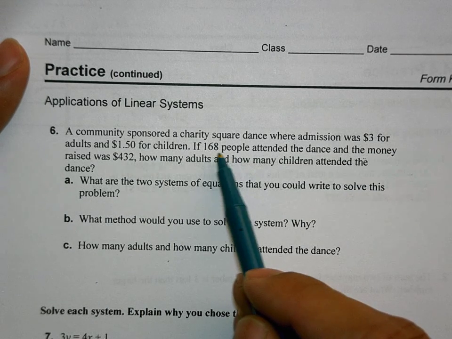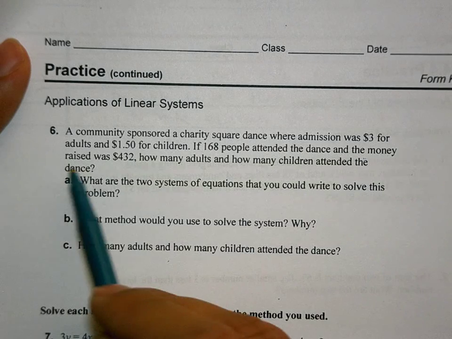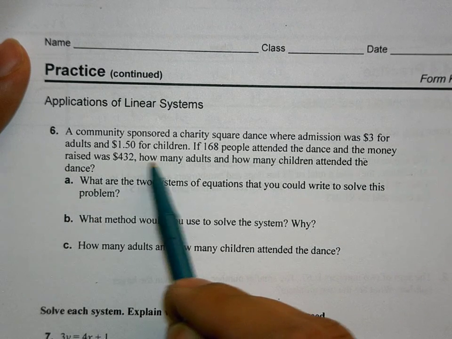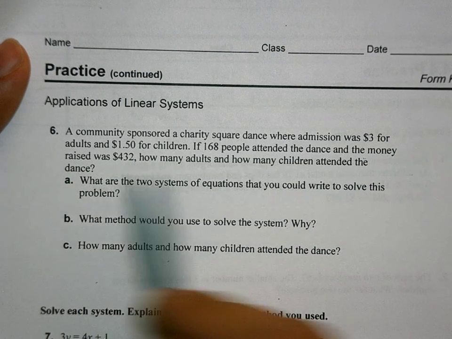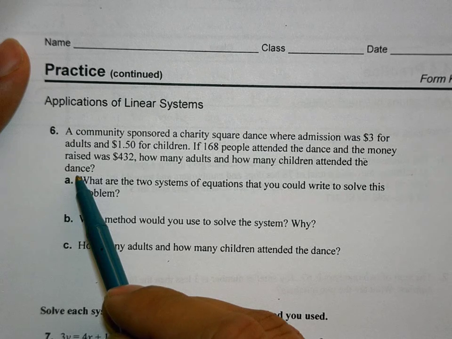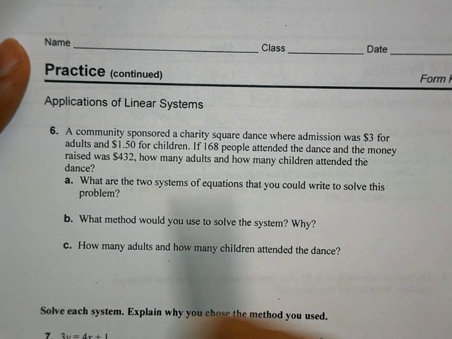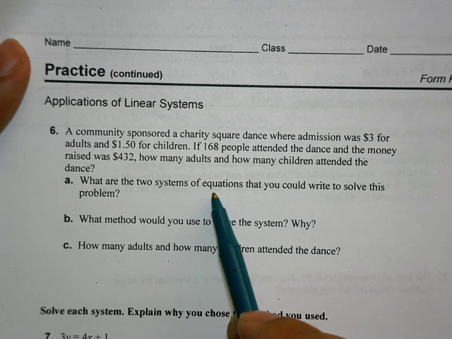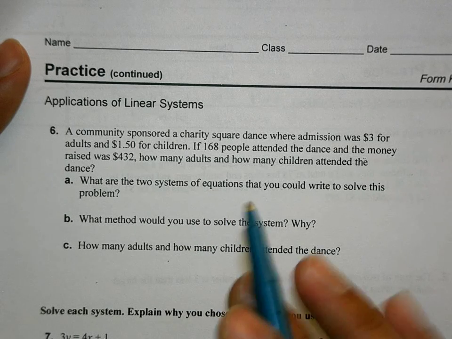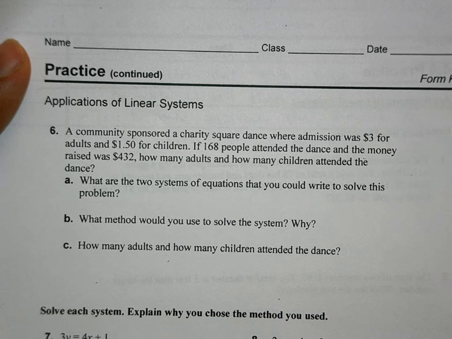If 168 people attended the dance and the money raised was $432, how many adults and how many children attended the dance? So what you have to do is come up with 2 equations. That's what part A asks you to do. What are the 2 systems of equations? So keep in mind there's always 2 equations.